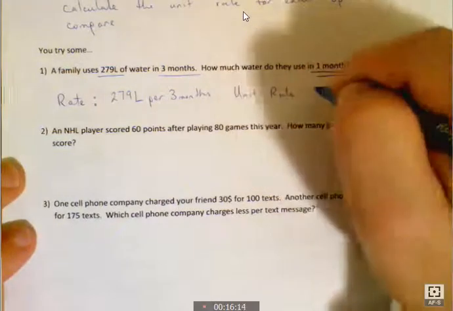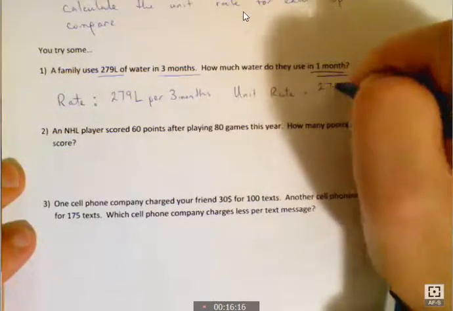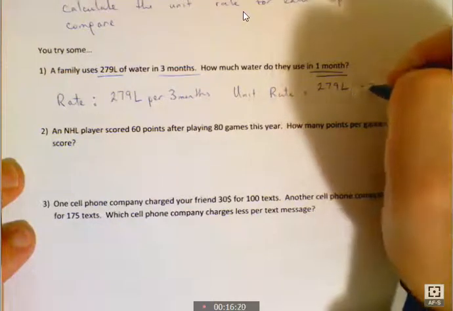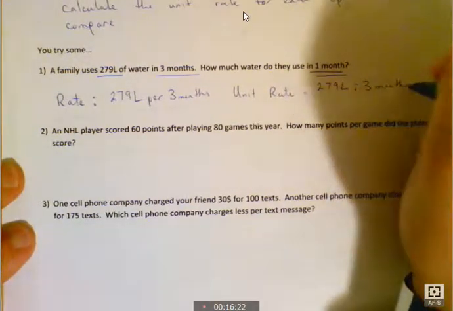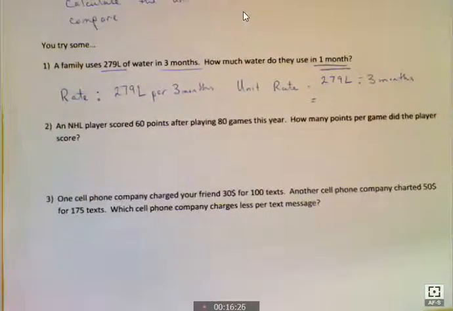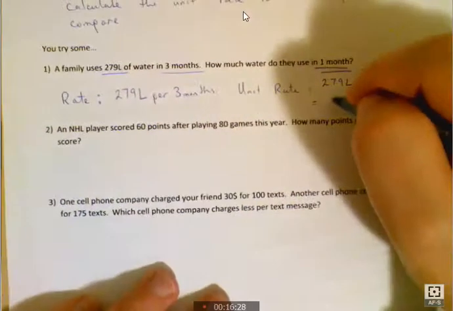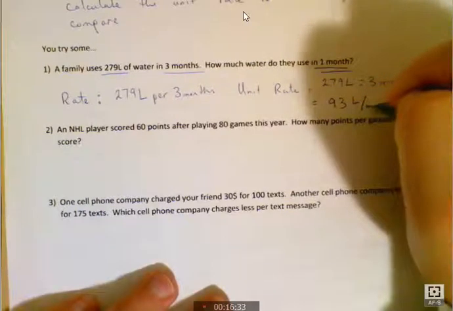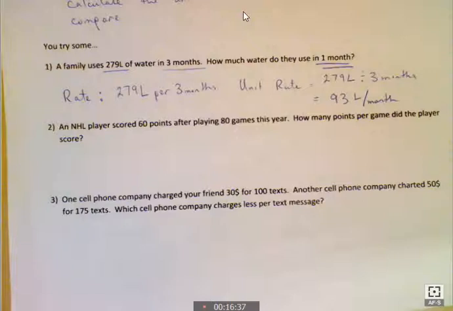We're going to do 279 divided by 3 months, and we get 93 liters per month because we divided the liters by the months. It's very straightforward. It's just division to find that unit rate, 93 liters per month.